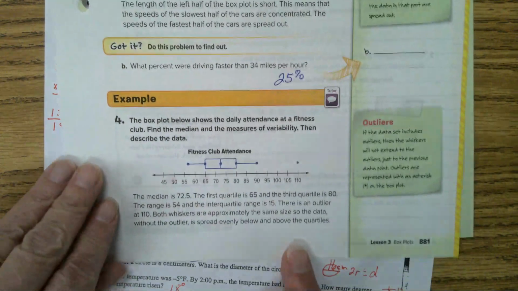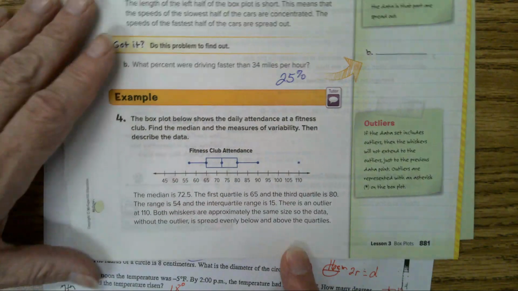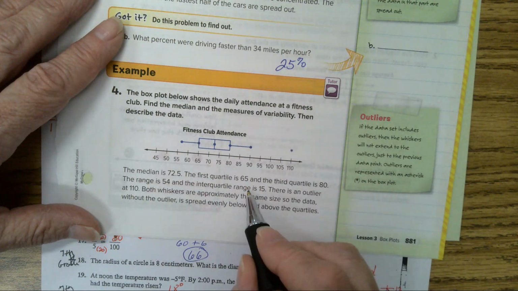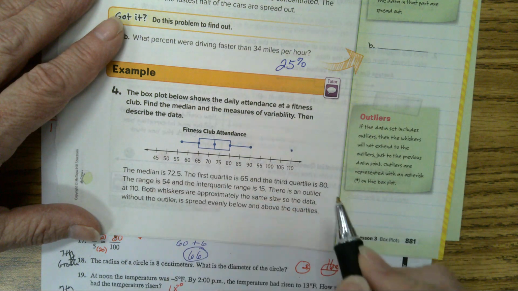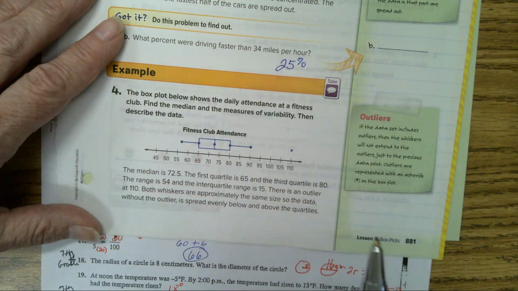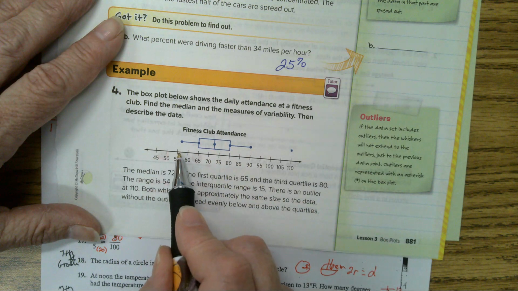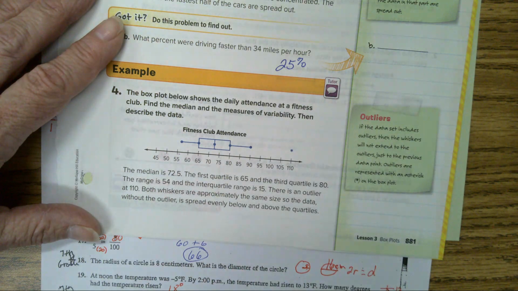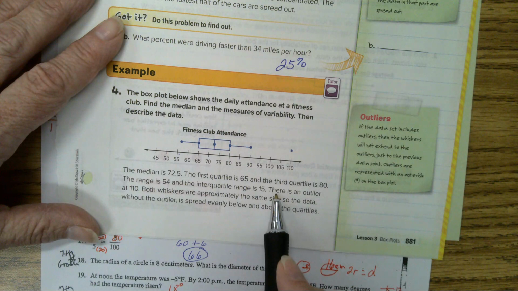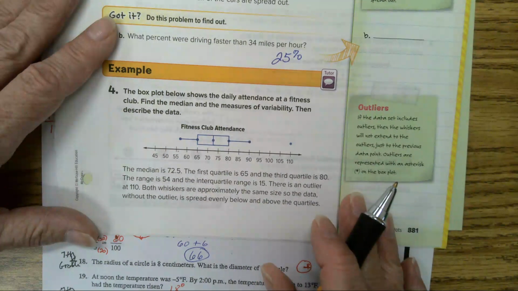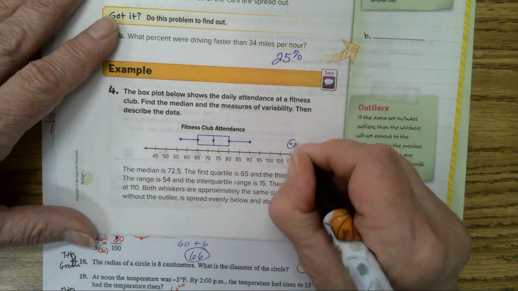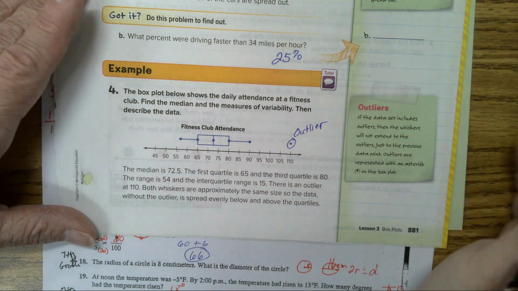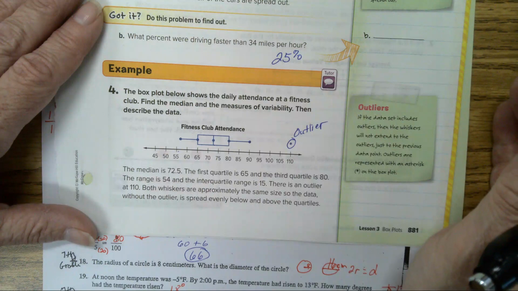Now, in example number 4, the median is 72.5. That's your middle number. The first quartile is 65. The third quartile is 80. Your low extreme is probably 56. Your upper extreme looks like 90. It says, is there an outlier in this one? Yep. This is your outlier. And I think we pretty much described it, didn't we? Okay.